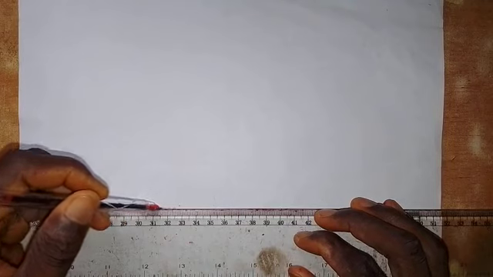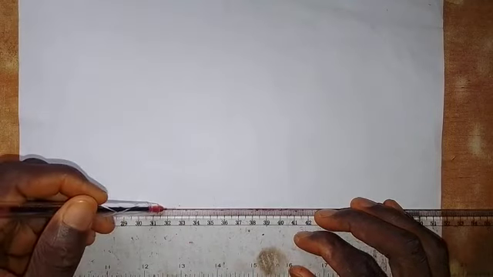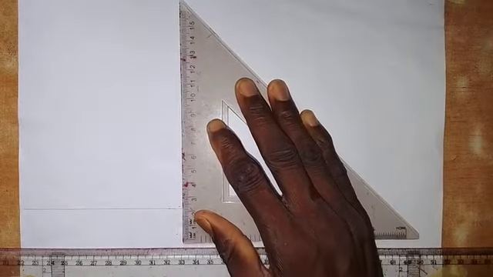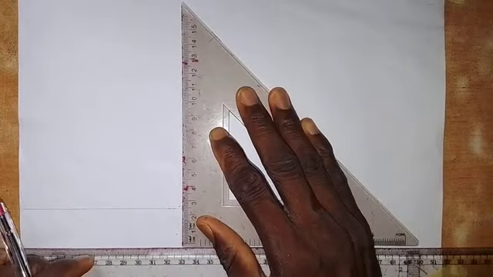draw a horizontal line, from here. Then I'm going to draw a vertical line, so I'll just stay around here and draw the vertical line, like this.